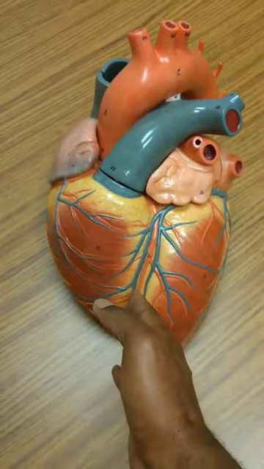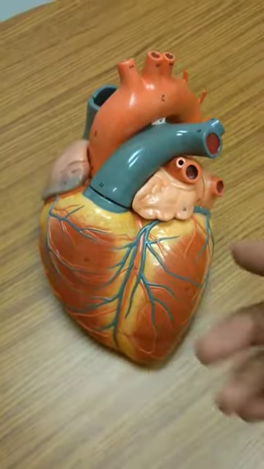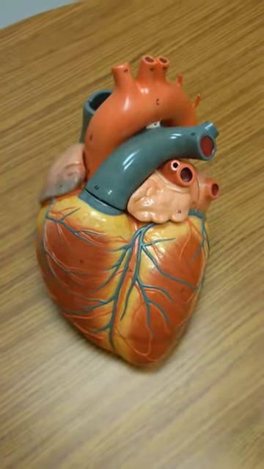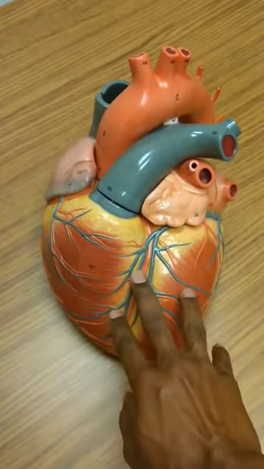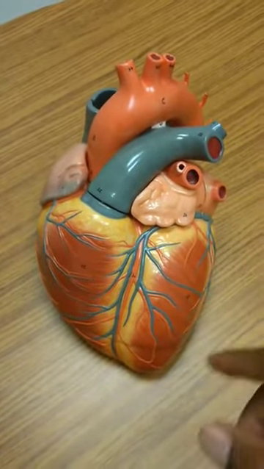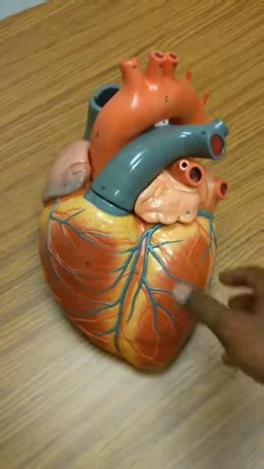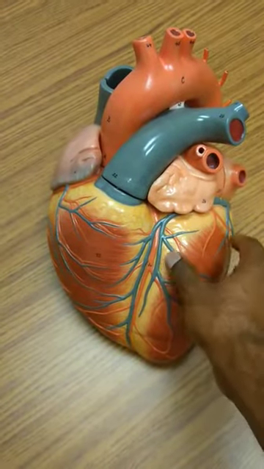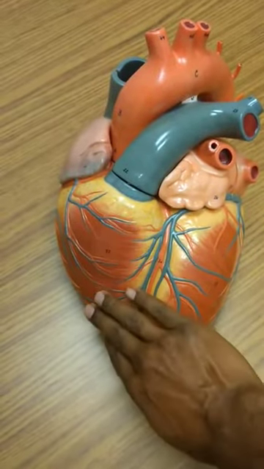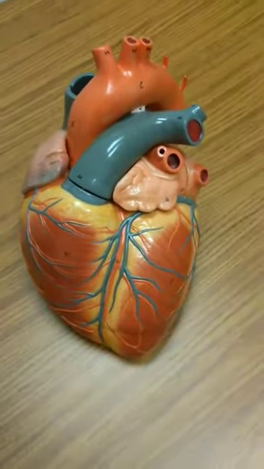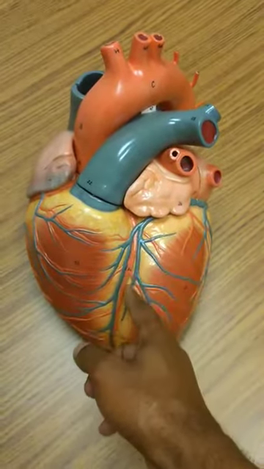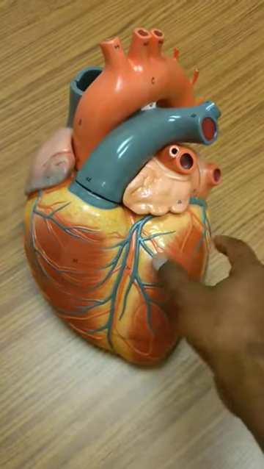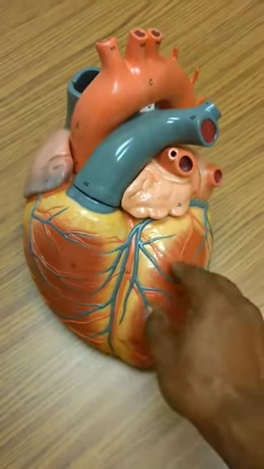Now, this valley is known as the anterior interventricular sulcus. Anterior, because this is the front of the heart. Inter, which means in between. Ventricular, which means ventricles. So this ventricle here is the left ventricle, and this ventricle here is the right ventricle. So anterior interventricular sulcus, the valley in between the two ventricles.